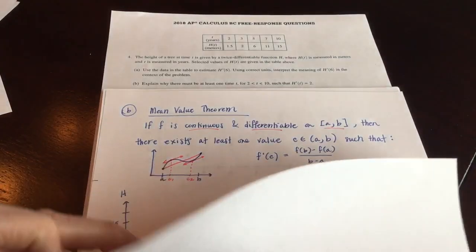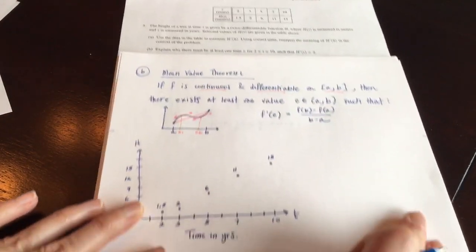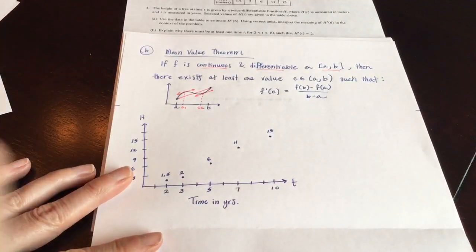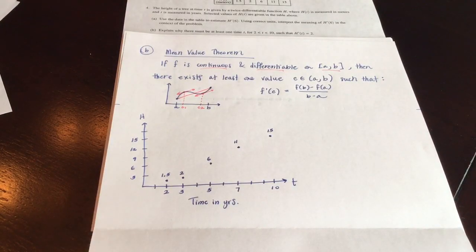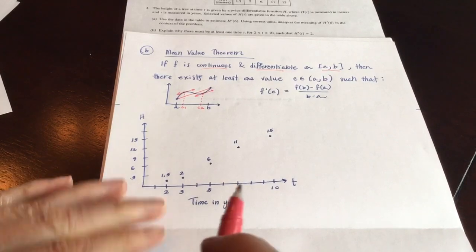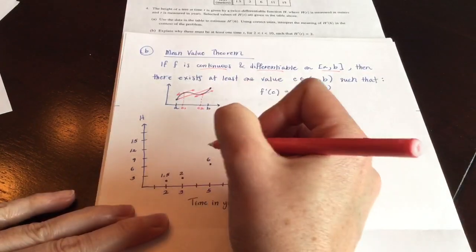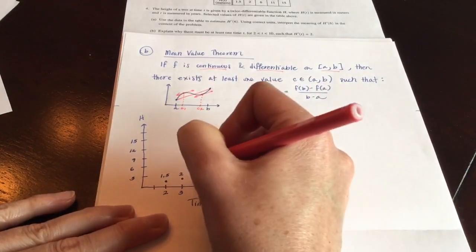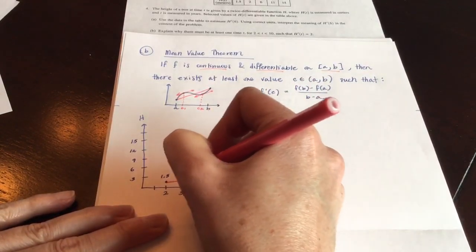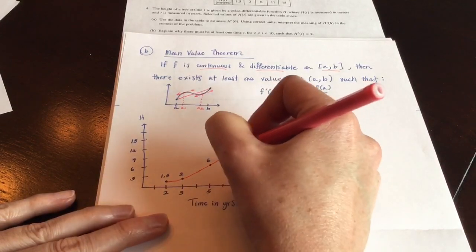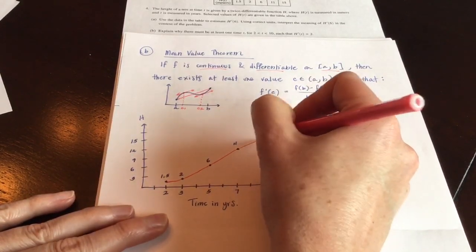So now with that said, I'm going to bring this picture back. And you can see I drew this picture quite a few times. If I was doing this on a test, I would have drawn it once and then just kind of erased and gone back to the same picture. I wouldn't have drawn it 3 times. But you've got some smooth continuous function that connects the dots that represents the height of the tree.